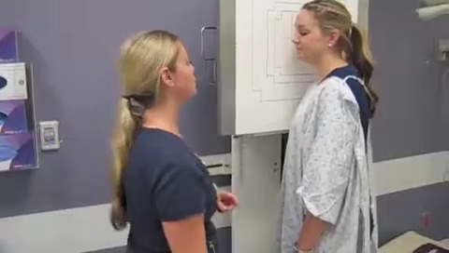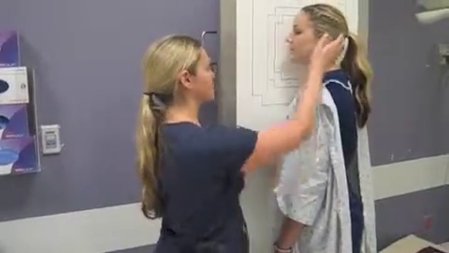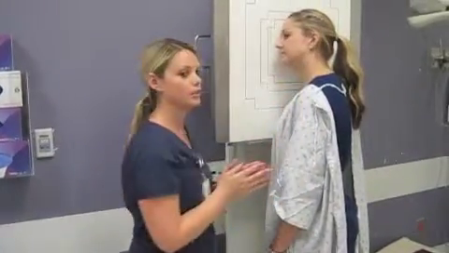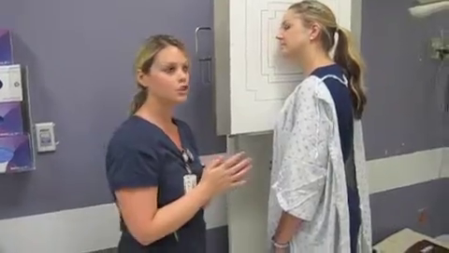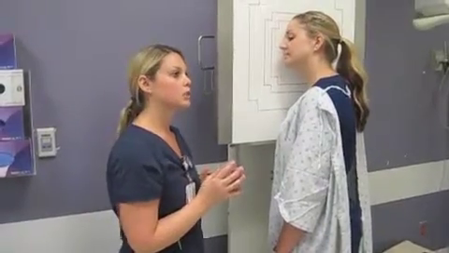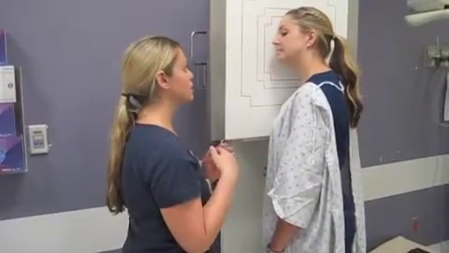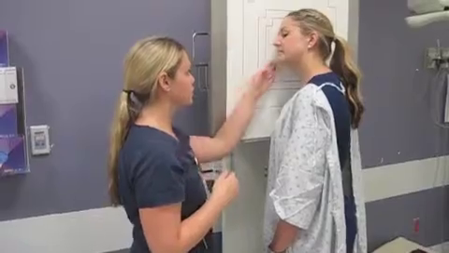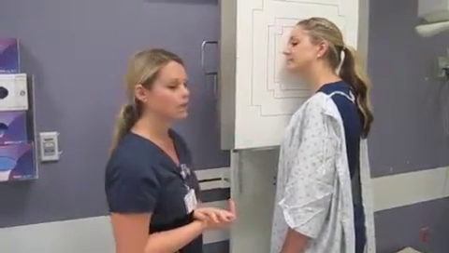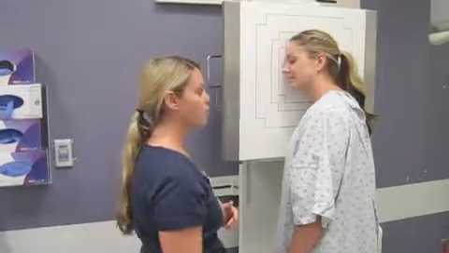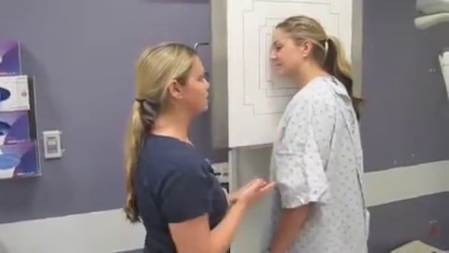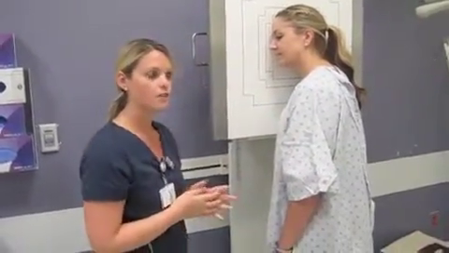Okay, so now we're going to do her obliques. First we do an RAO, and her head is going to tilt 30 degrees inward. And then the tube is also going to be 25 degrees cephalic. And the central ray is going to exit the mandibular portion closest to the IR, because that's the side we are looking at. We also do the other oblique, so she turns around and does the same exact thing.